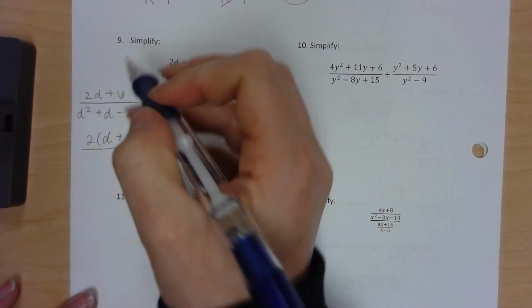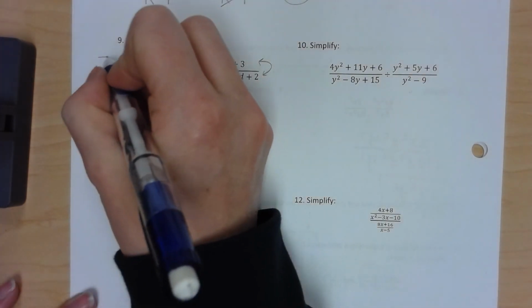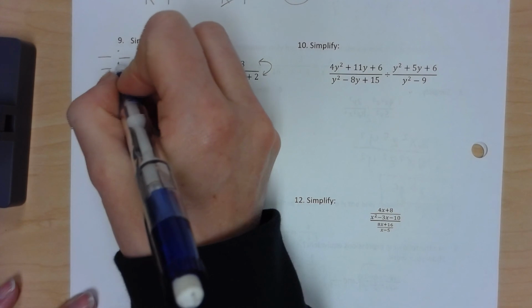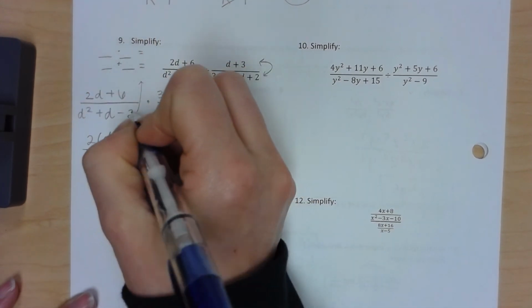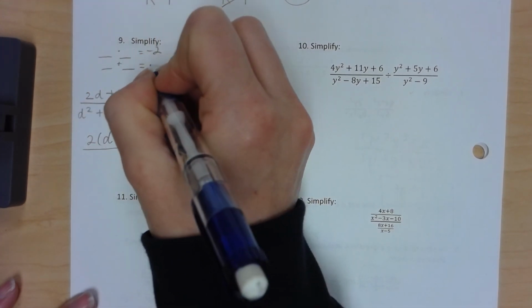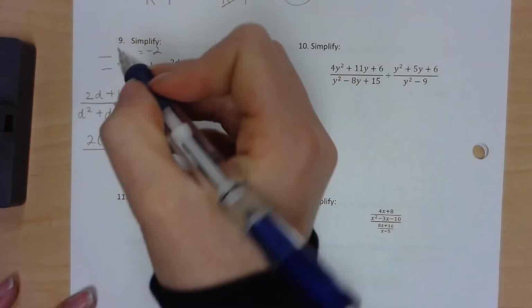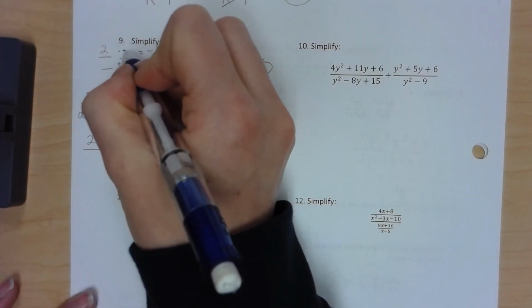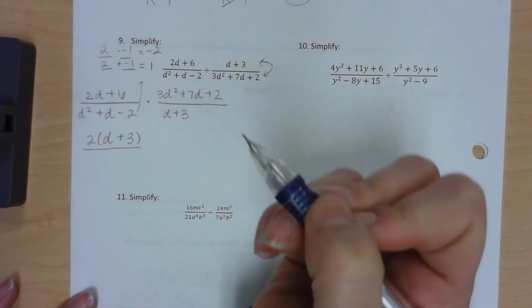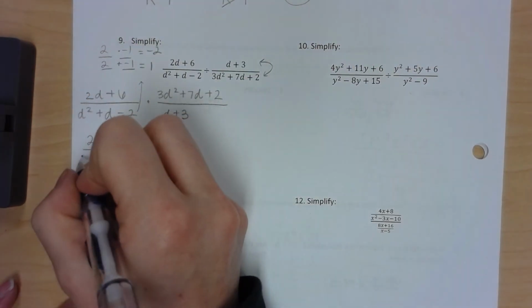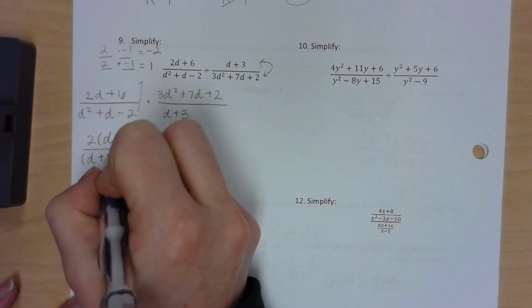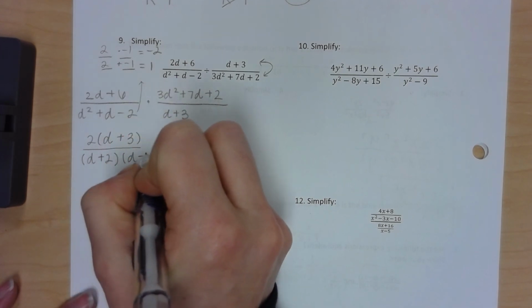In the denominator, I'm factoring just traditionally, so I'm going to use my blanks up here. I should be trying to multiply to -2 and add to +1. The two numbers that multiply to -2 and add to 1 are 2 and -1. No lead coefficient, so no dividing is necessary. So I have d plus 2 and d minus 1.